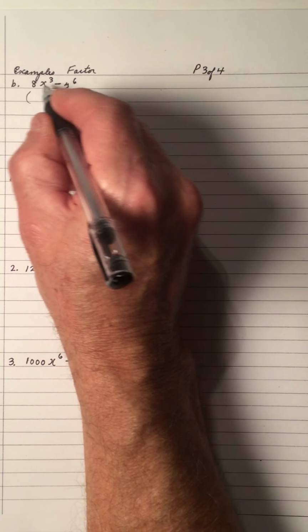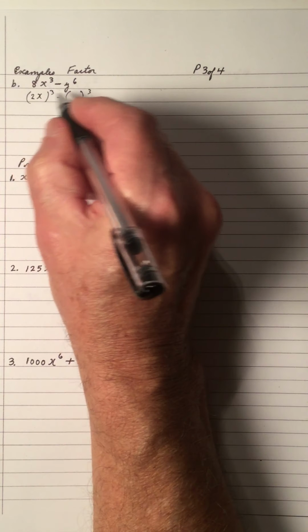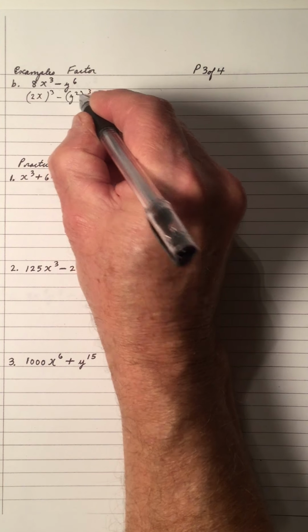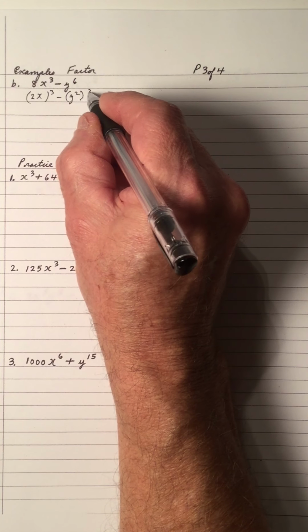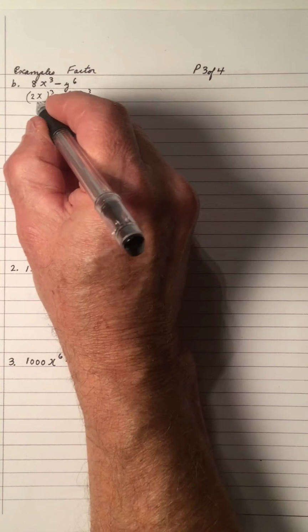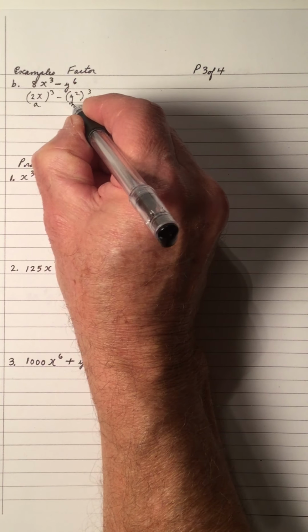There's nothing common. So I see 8 is a 2 cubed and an x. So 2x cubed is 8x cubed. And I have a y squared. 6 divided by 3 is 2. And 3 divided by 3 is 1. So that's the a and that's the b.